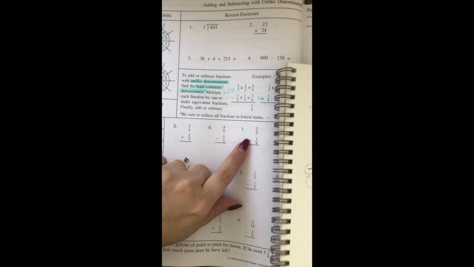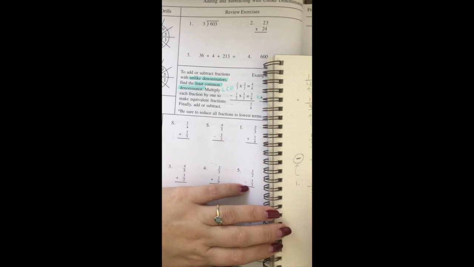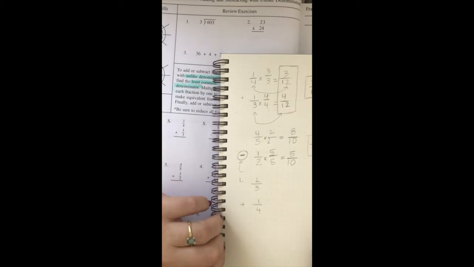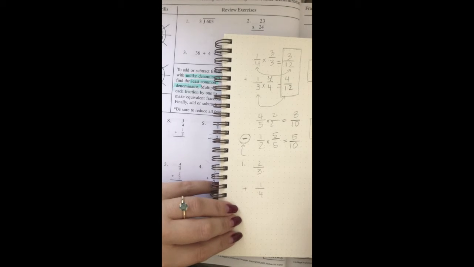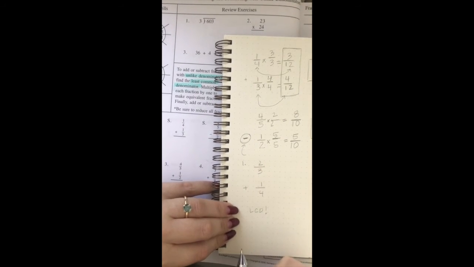So let's do number 1 just to make perfectly sure, and we can practice our steps one more time. And of course, I encourage you to go back and repeat this lesson and then come on Zoom at 11 with any additional questions. So here for number 1, we have 2 over 3 plus 1 over 4. Let me move that so you can see it. So we have to first find what? Our least common denominator. Always first.